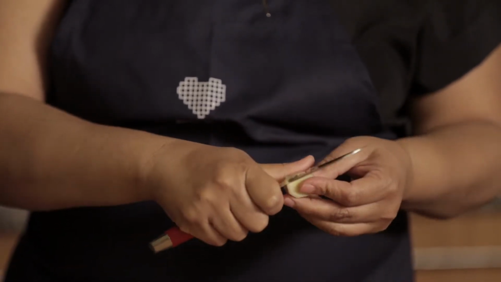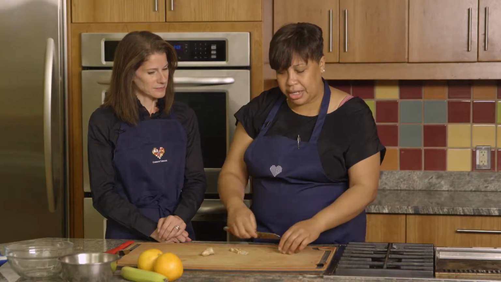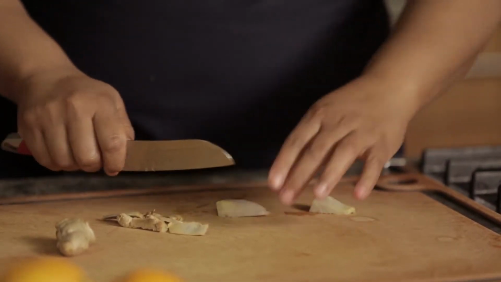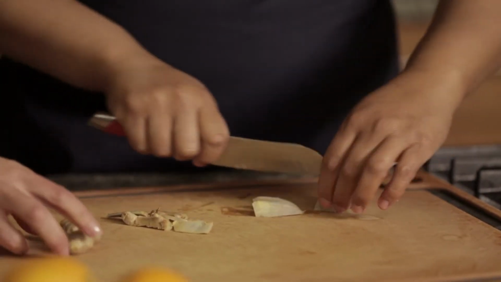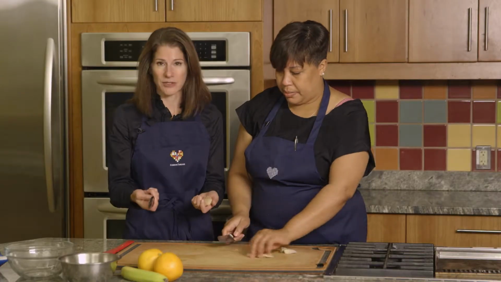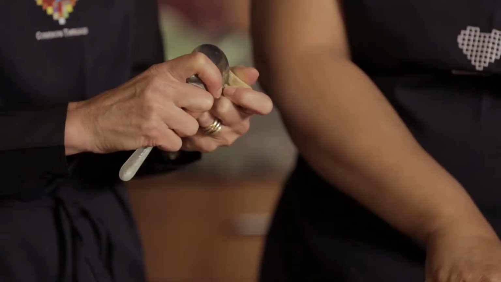I'm gonna cut it in big chunks so that when the simple syrup is ready to go, we can pull this out easily. So I'm gonna cut it in half. You know what I'd like too, we were talking earlier, that if you don't have a knife, you can always peel the ginger with the back of a spoon, just in case you don't have a knife handy in the classroom.